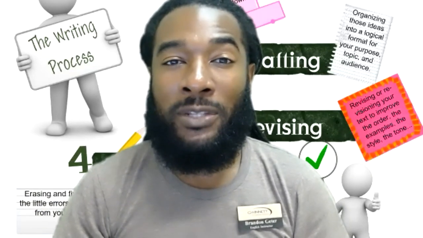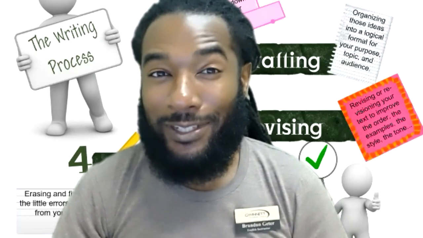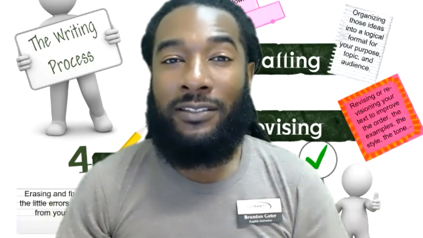So if you look in a textbook, you'll find anywhere between 3 and 14 steps for a writing process. I know this because I had to do this study in grad school and I had to look at all these textbooks. So it was between 3 and 14 steps. All these steps can be boiled down to the 3 main steps, and that's what we're going to go over.